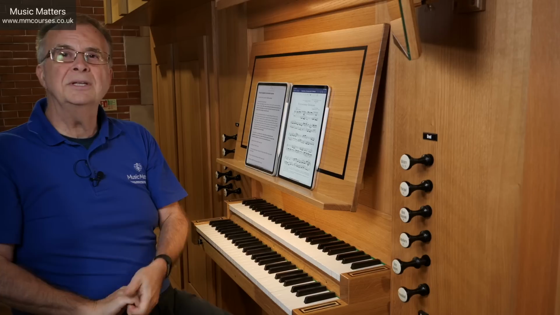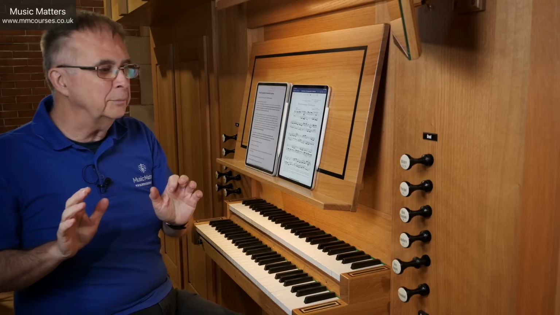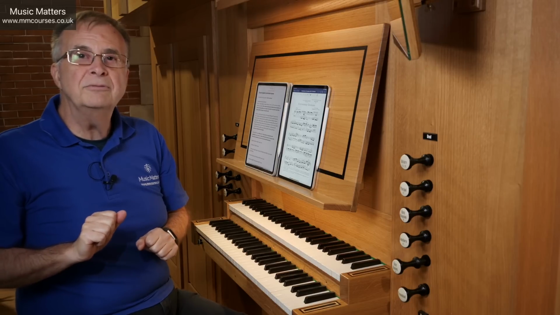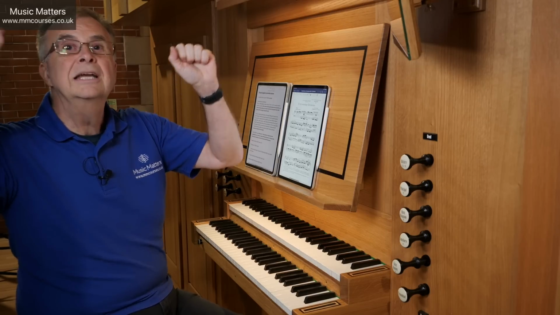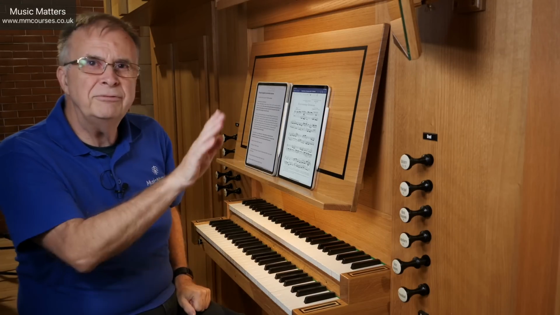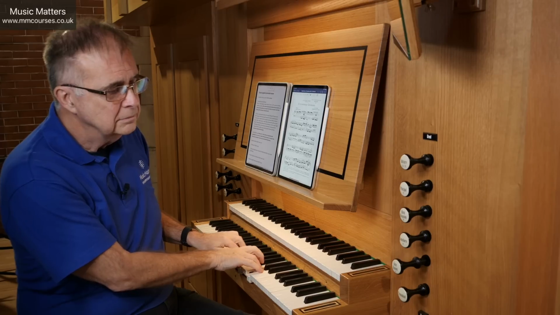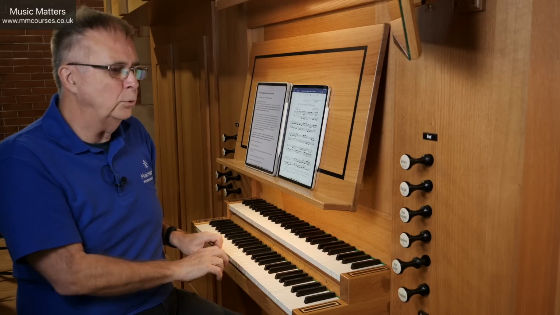Or you could get into one of these awful, almost comic situations, which maybe you don't want at someone's funeral, where you're making too much noise at the organ and the poor vicar, priest or minister is shouting at the top of his or her voice to be heard. So you're going to have to find some 8-foot sound that's quite gentle. So something like that would probably do the job quite well, wouldn't it?